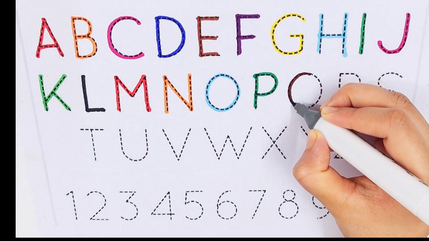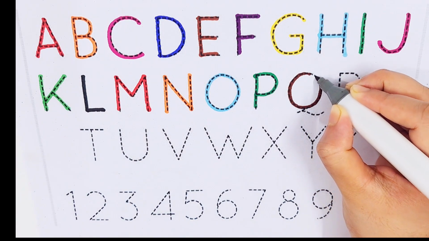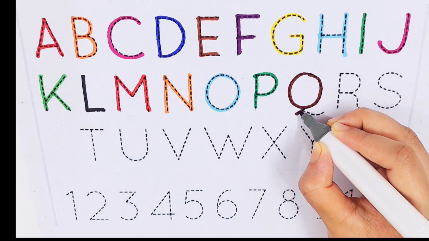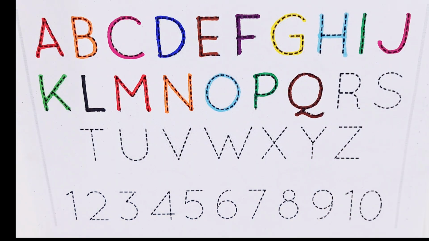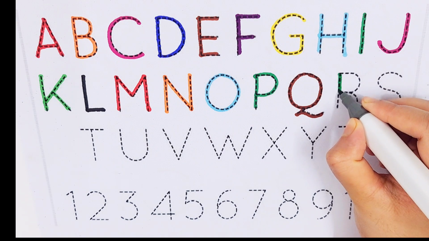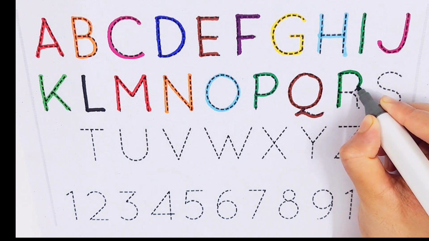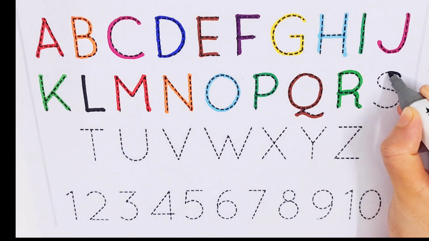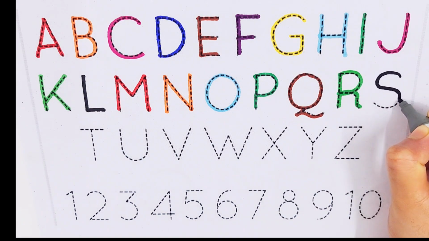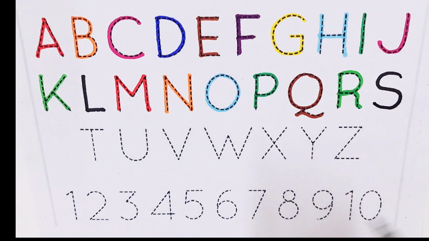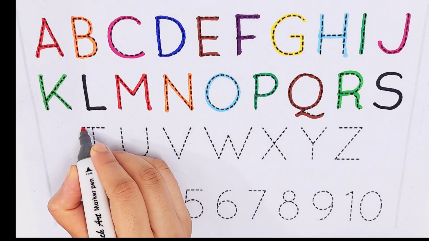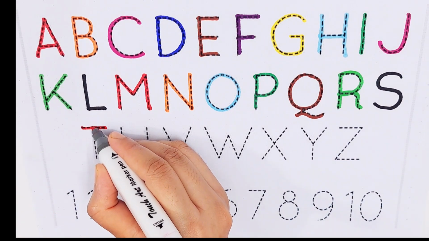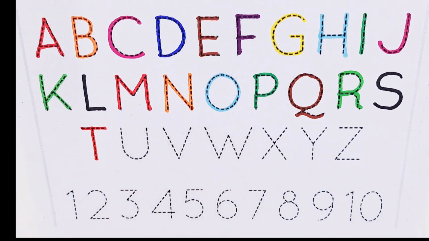Q for question. R for rose. S for strawberry. T for toy.